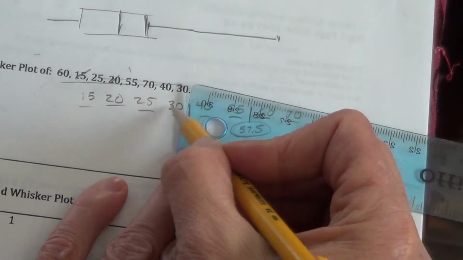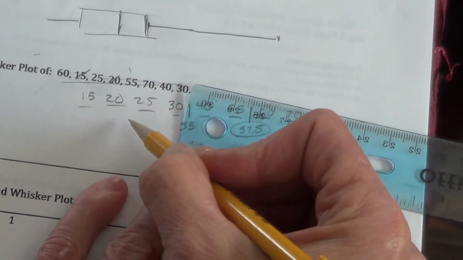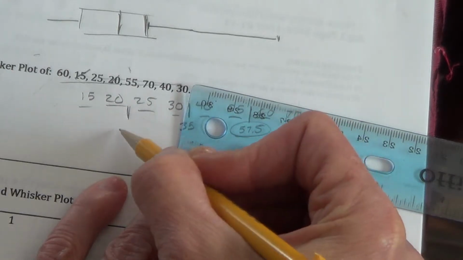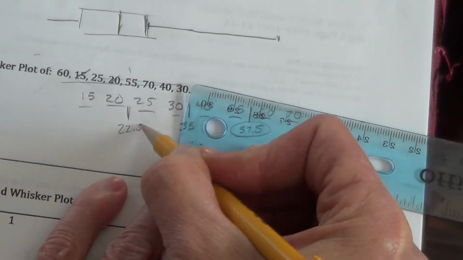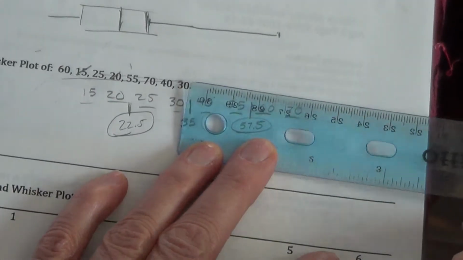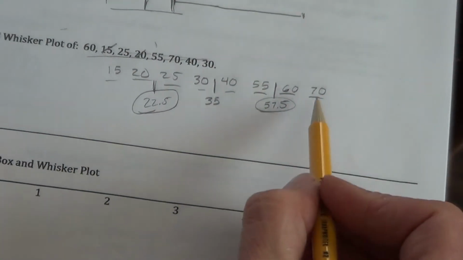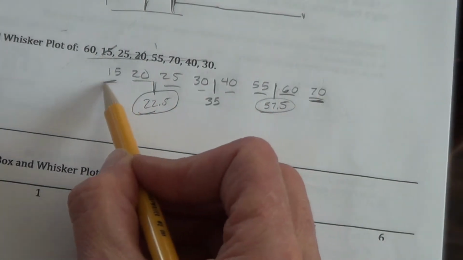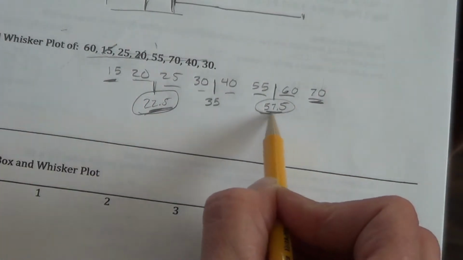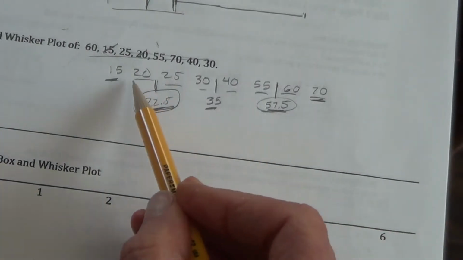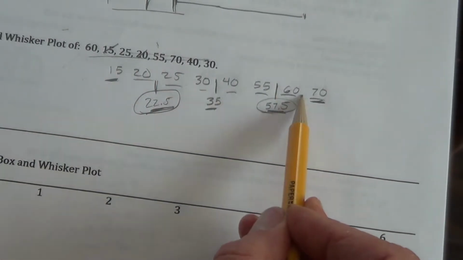Now to find the other quarter of your data, cover those up clear over top of the median. And now we find, well, we've got 4 values. Halfway between the middle 2 would be 22.5. So what's important in making our box and whisker plot are actually these values right here, the end values, and then these 3 values there, because that splits it into 4 parts.